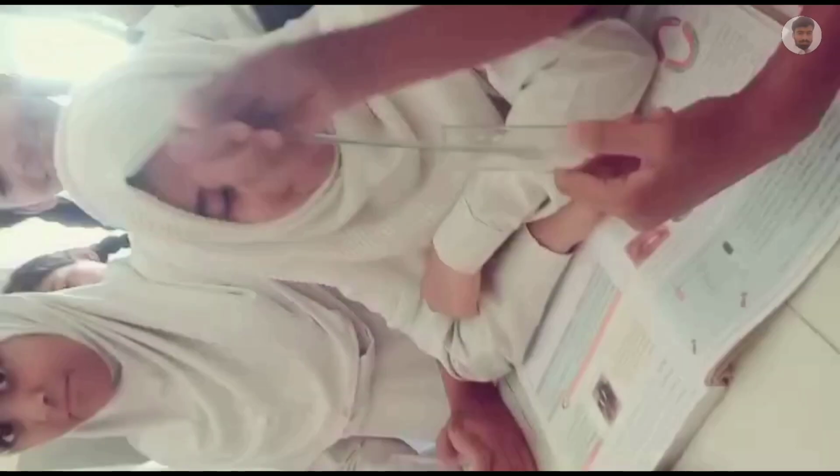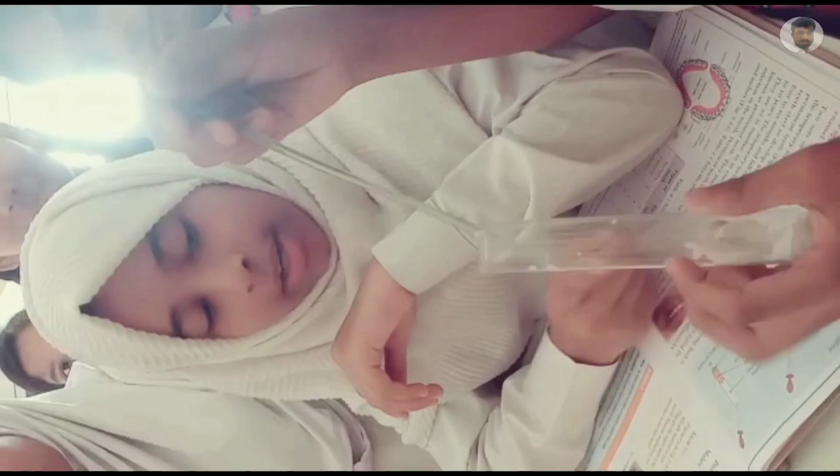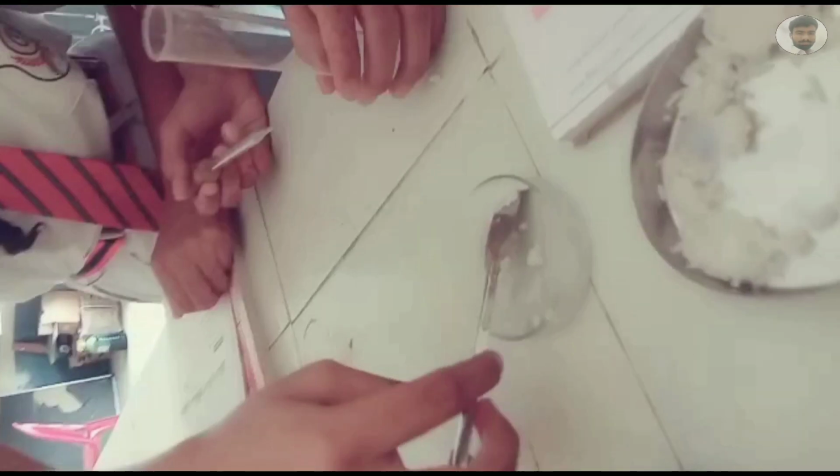This is unchewed rice in tube A. Now this is chewed rice. We have to put it into test tube B.